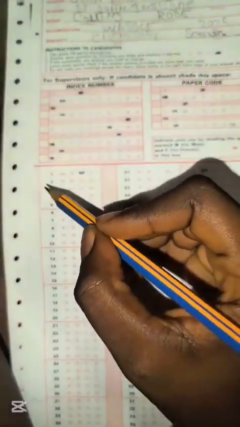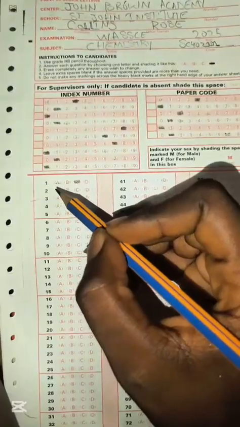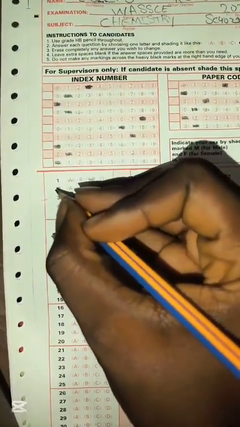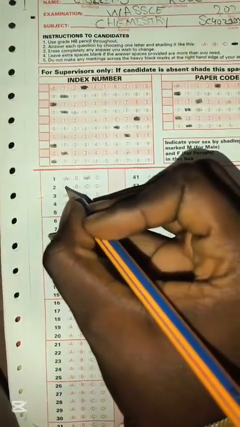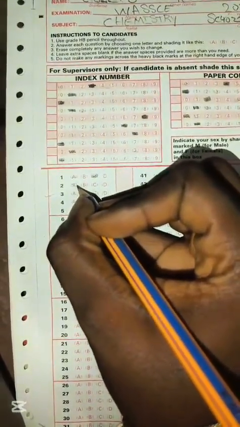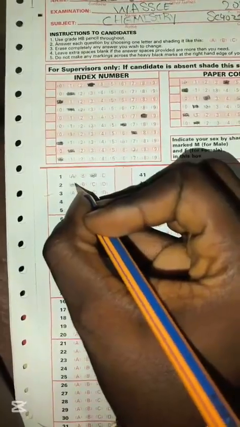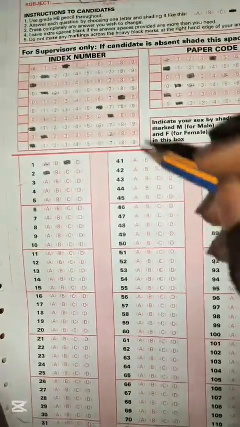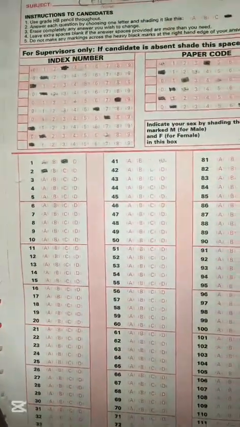Okay, so if you pick the letter A for number 2, you're going to have to come to number 2 here and then shade in A. And you're going to keep that up until you're done with all your questions.